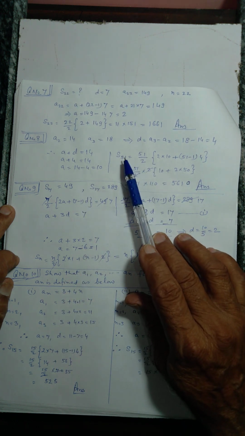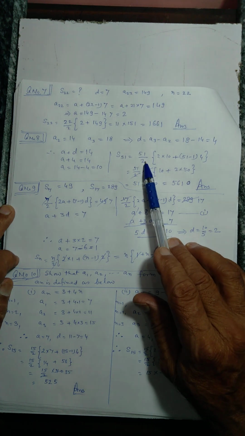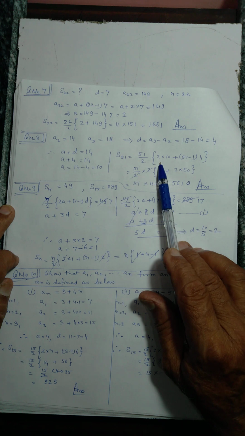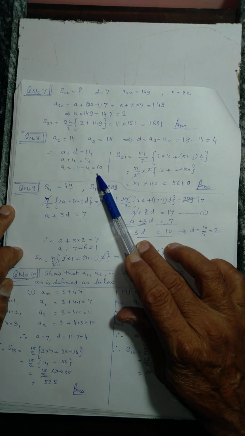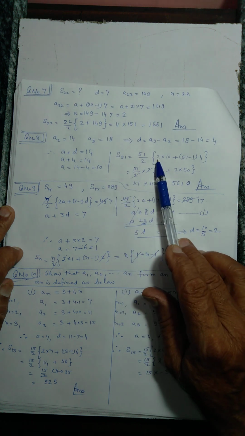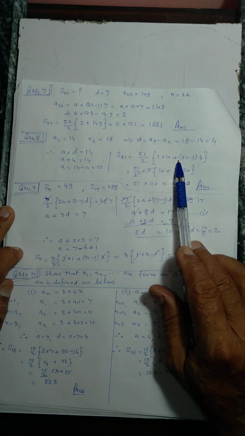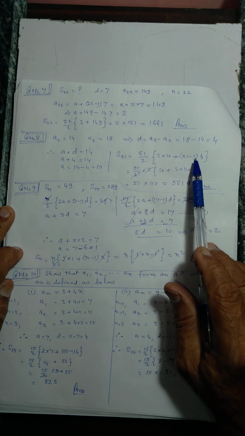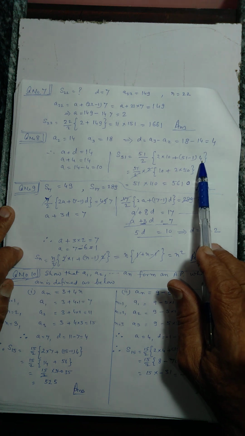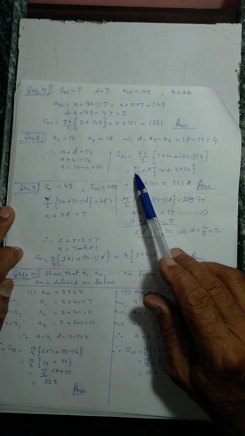Now, 51 terms means the summation of 51 terms, that is 51 divided by 2. Inside the bracket, write down 2 into 10, since the value of A is 10. So you just substitute the value of A here: 2 into 10 plus 51 minus 1, bracket closed, into 4. You see D is equal to 4.